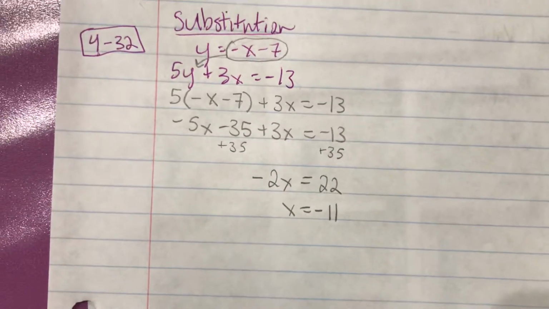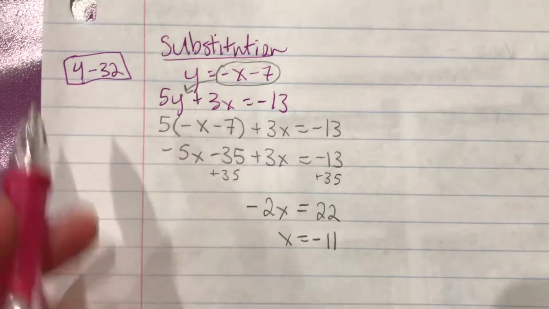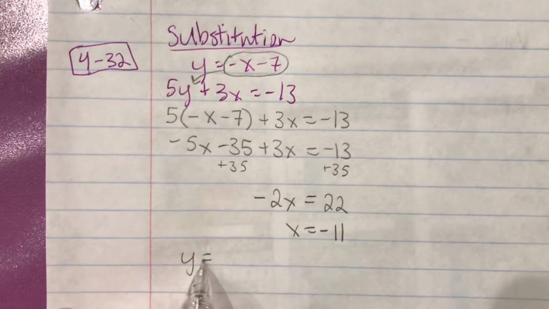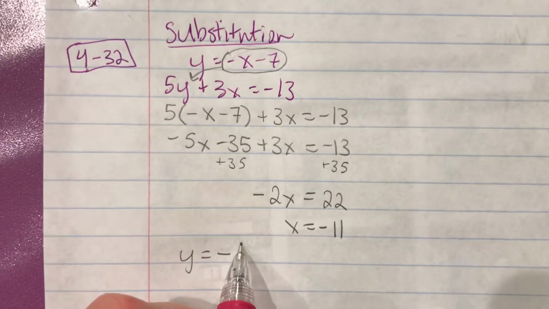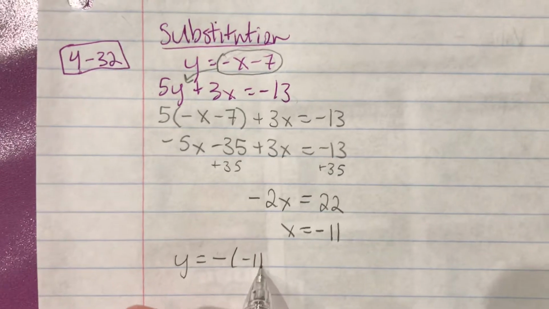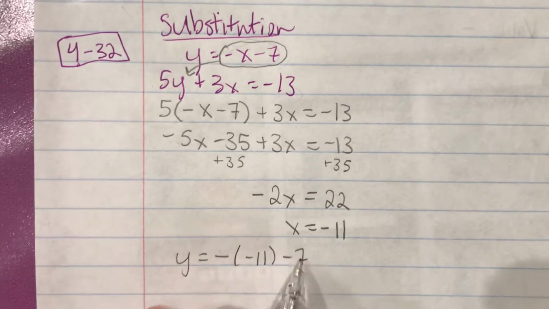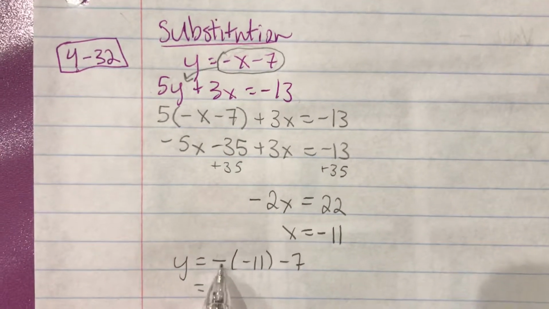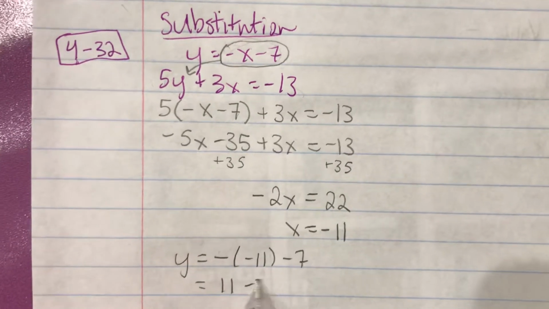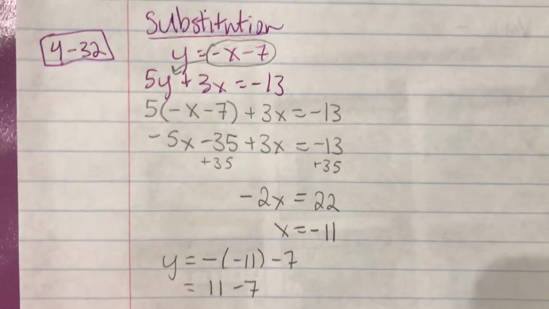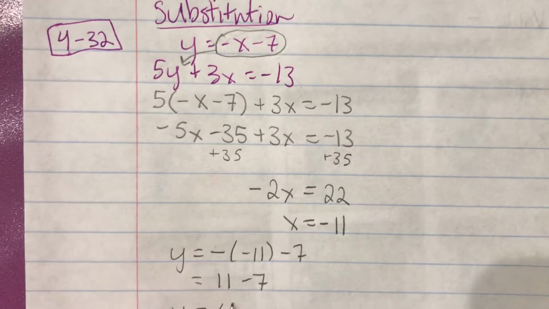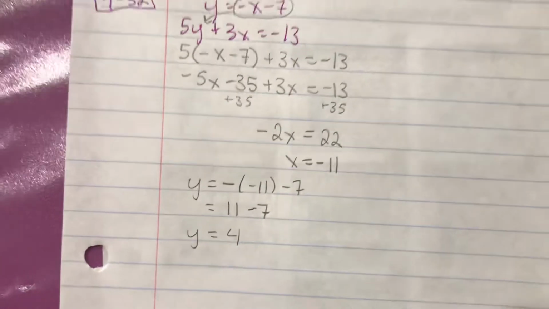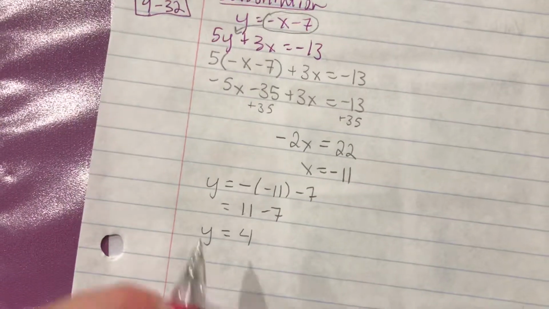And then I use that and plug it back into one of the original equations. So I'll plug it into the first one. Opposite of -11 is 11. So y equals 4. And then I always want to do a check.